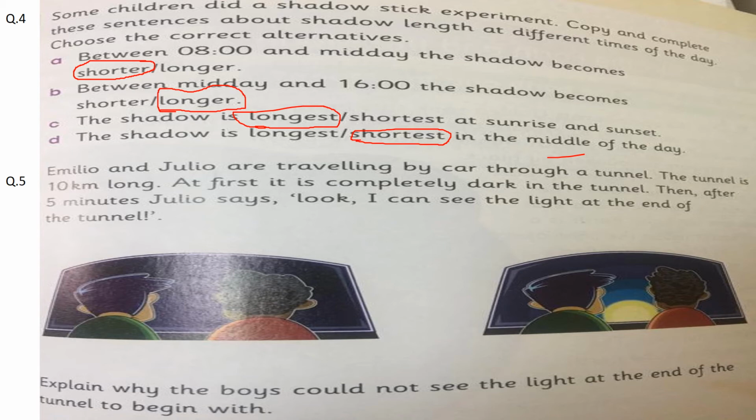Travelling in a car through a tunnel that is 10 kilometres long, it is first completely dark in the tunnel. Then after 5 minutes, Julio says, look, I can see the light at the end of the tunnel. If I have this type of tunnel, what happens? Light always moves in a straight line, right?